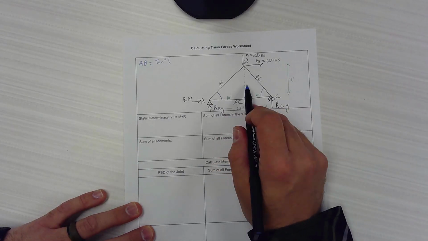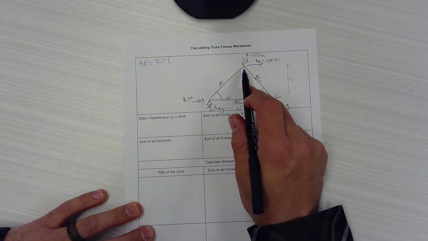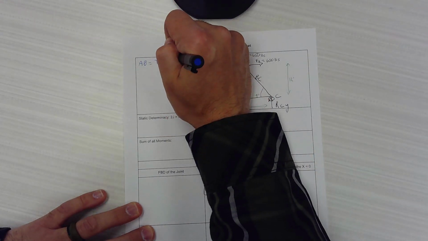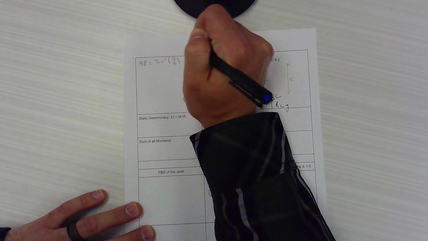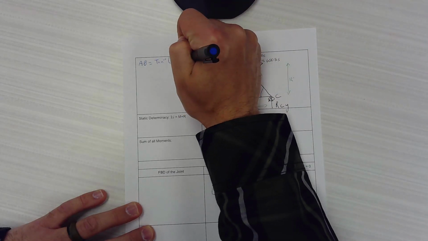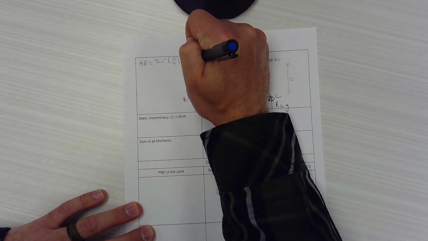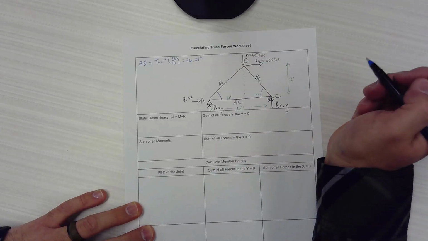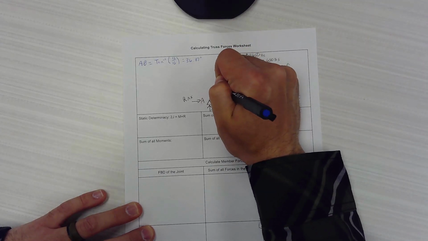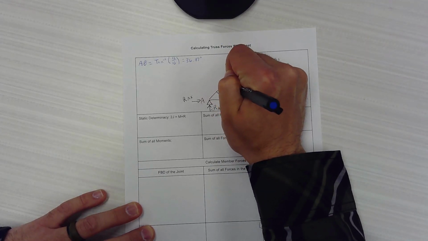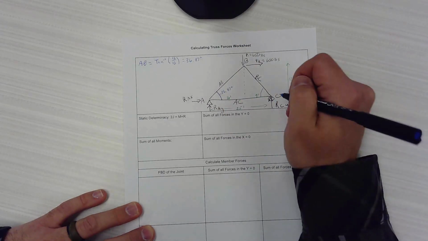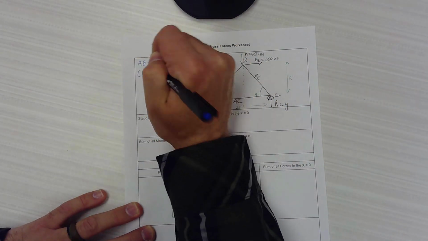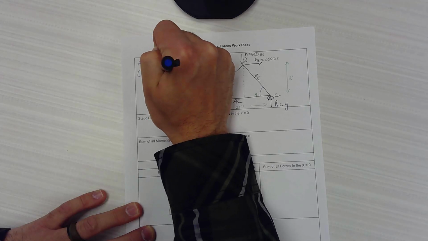The opposite side of this angle is 12 and the adjacent side is 16. So we're going to put 12 over 16 here. Now that comes out to 36.87 degrees, and then we can go ahead and label that here as well. 36.87 degrees.